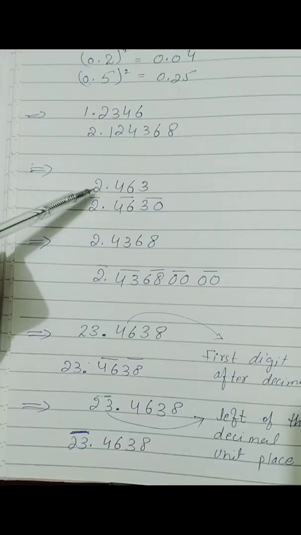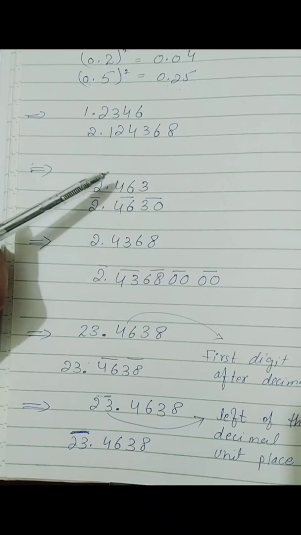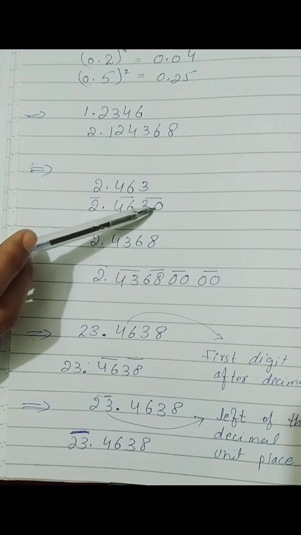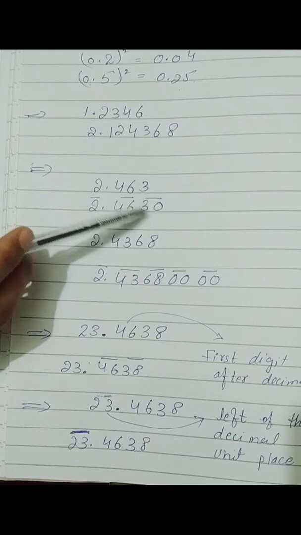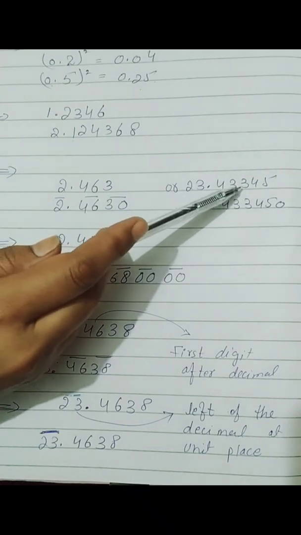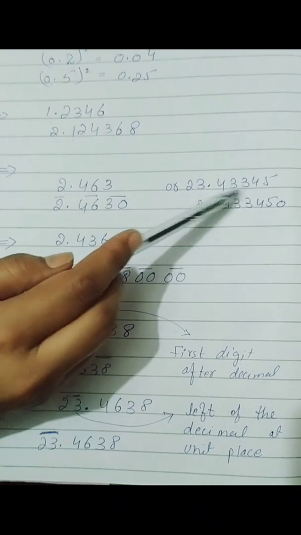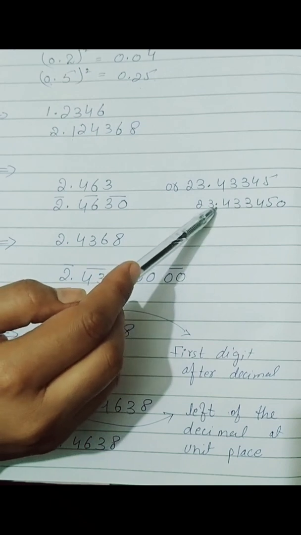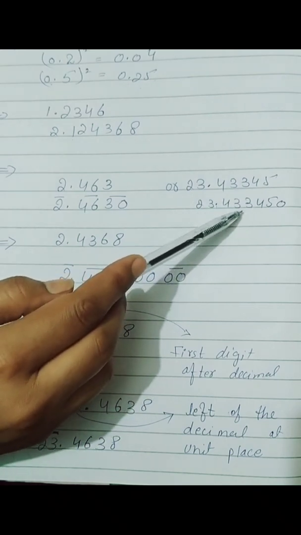For example, we have a value with decimal 2.463. If we count the digits after the decimal, we have 1, 2, 3. 3 is not an even number, so we put 0 to convert it into an even number. Now we see that 1, 2, 3, 4, after the decimal we have an even number. So this does not affect the value. Similarly, we have 23.43345, and if we count after the decimal 1, 2, 3, 4, 5 digits, 5 is not an even number, so we put 0 to make the digits after the decimal even. Now we have 6 digits, which is an even number.